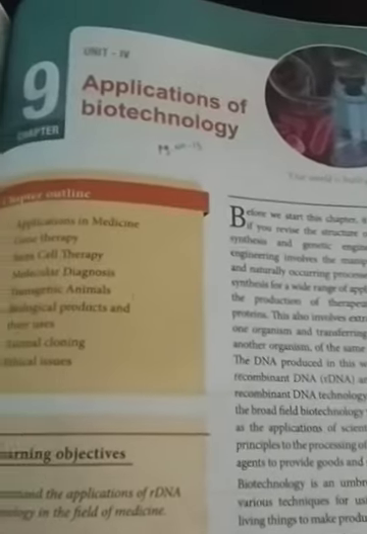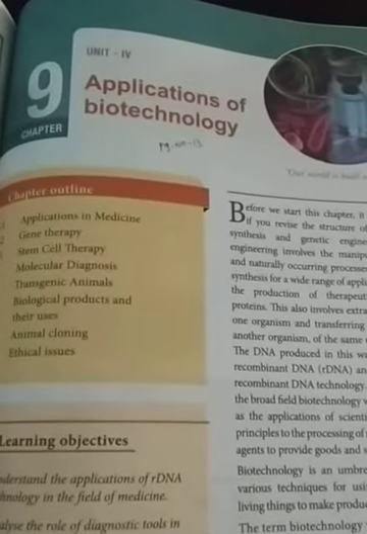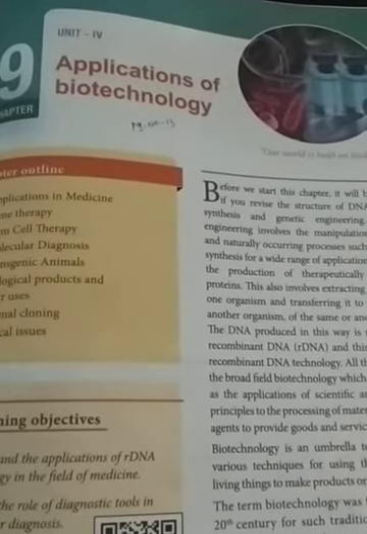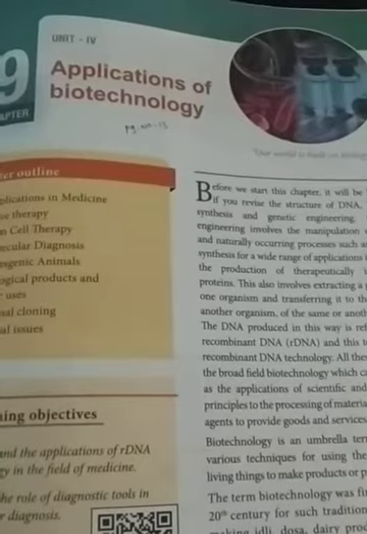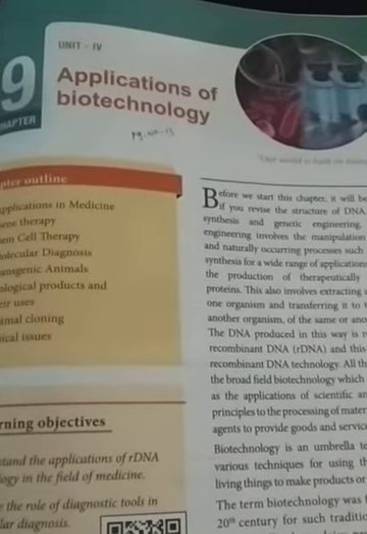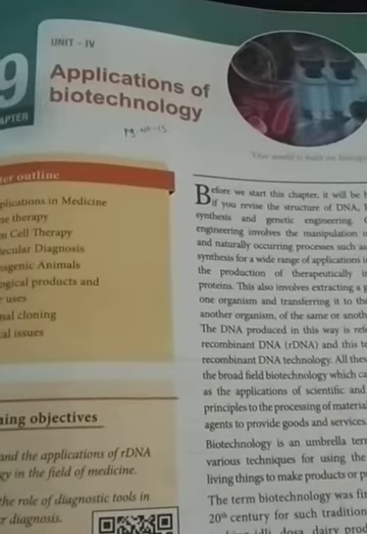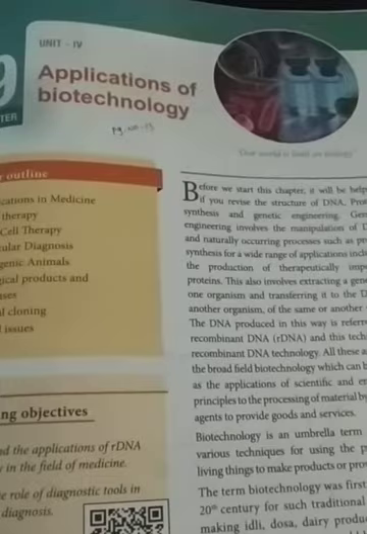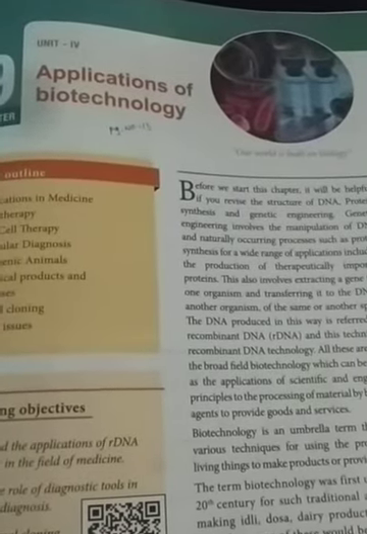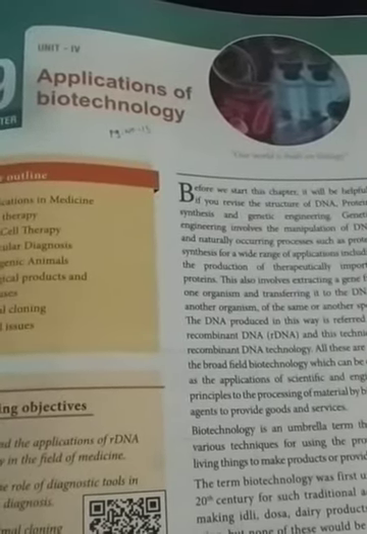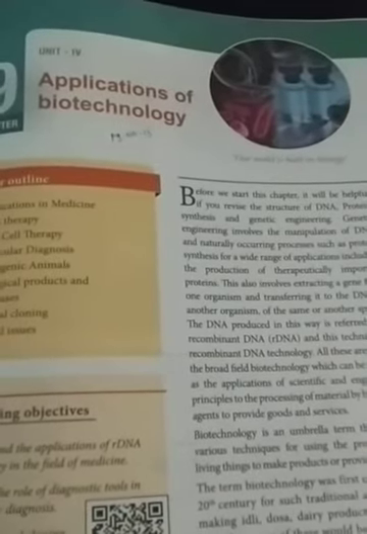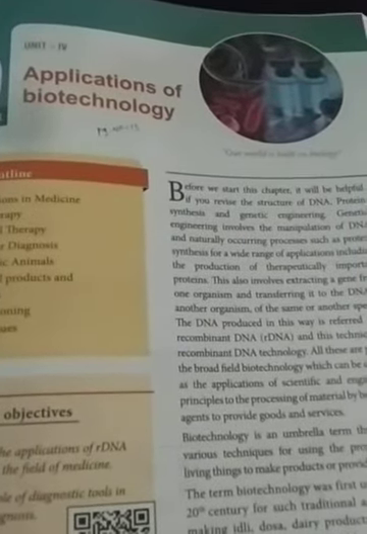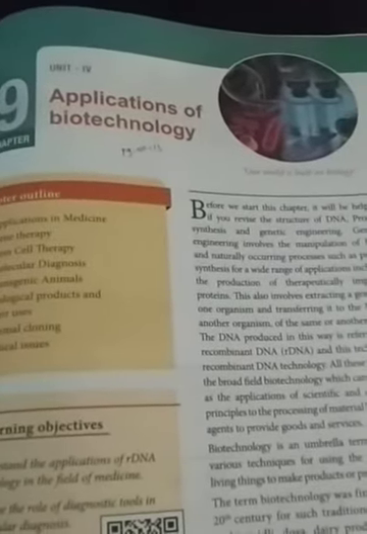So in this lesson we are going to discuss the applications of biotechnology. What are the new techniques we can apply in biotechnology? Biotechnology is one of the new branches in biology. Bio means living organisms. Technology means we can apply new techniques, for example genetic engineering, to produce animals and plants. That is what we are going to discuss in this lesson, applications of biotechnology.